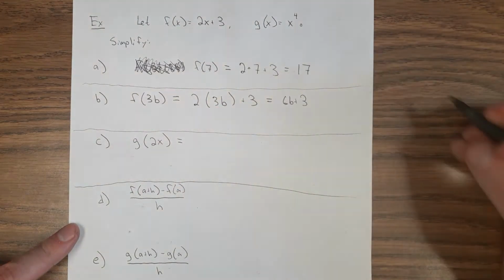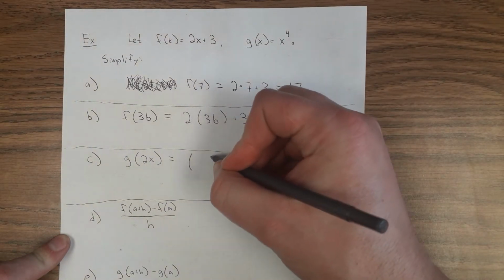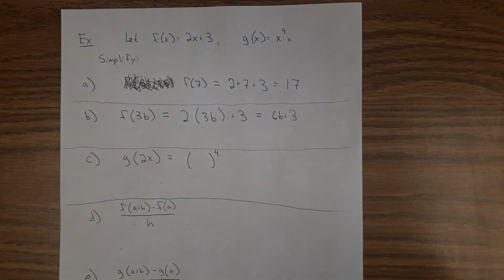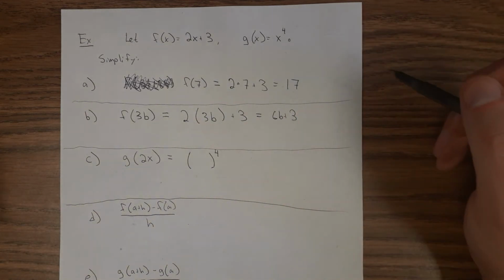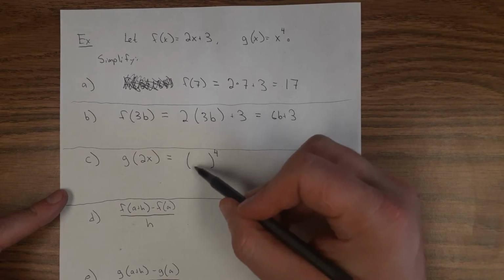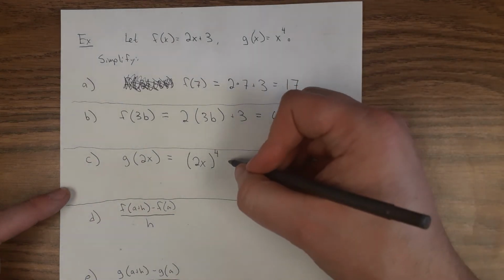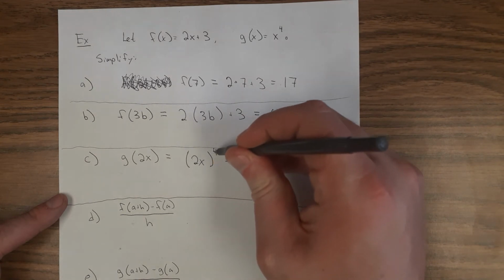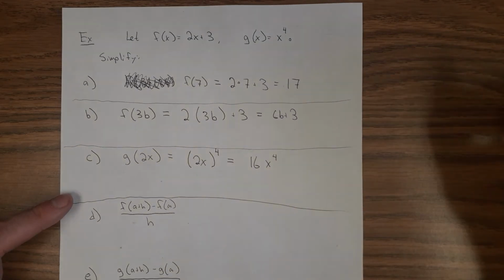What about g of 2x? Well, g is this one, so that's x to the 4th. This is how I can do g of whatever I want. I just put empty parentheses and I raise it to the 4th power. And then I go back and whatever is in these parentheses should be whatever's here. And we want to simplify that. So that's 2 to the 4th times x to the 4th. And 2 to the 4th is 16. 2 times 2 times 2 times 2. 16.